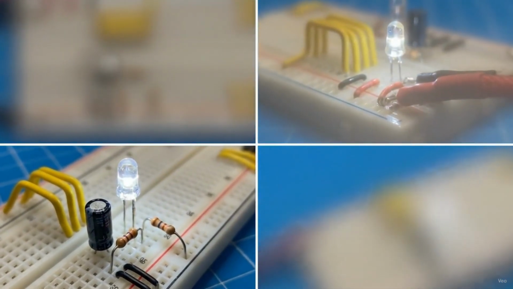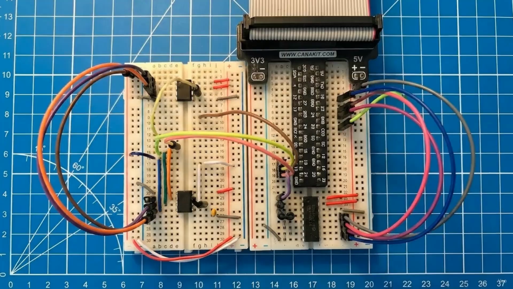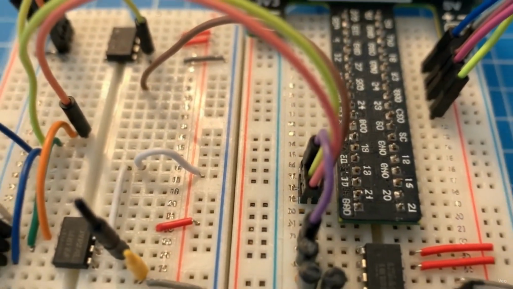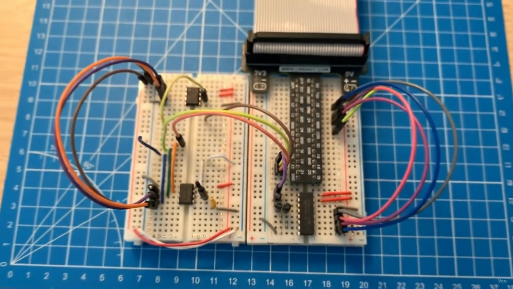The 555 timer became popular because it is cheap, easy to use, and very flexible. This is why many electronics students usually meet this IC very early when learning practical electronics.